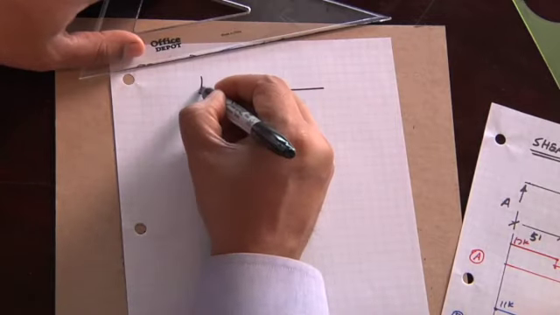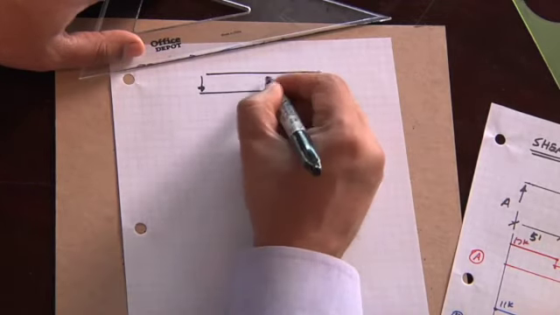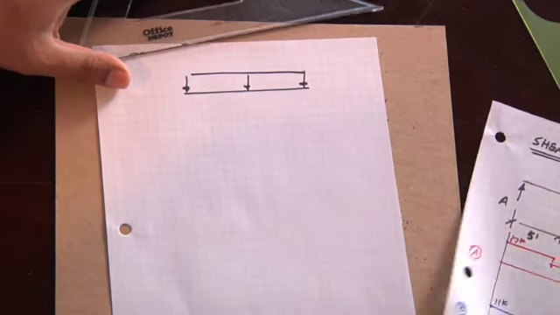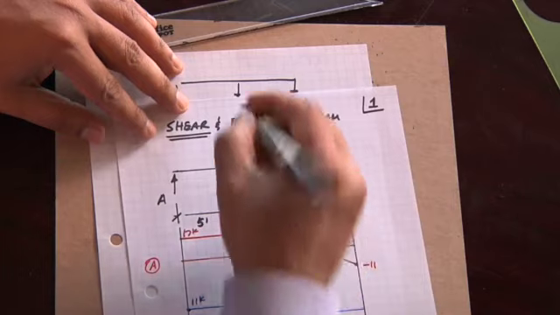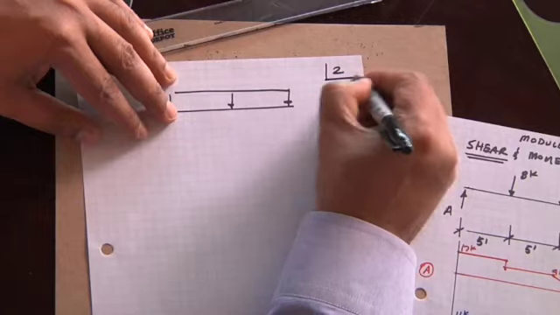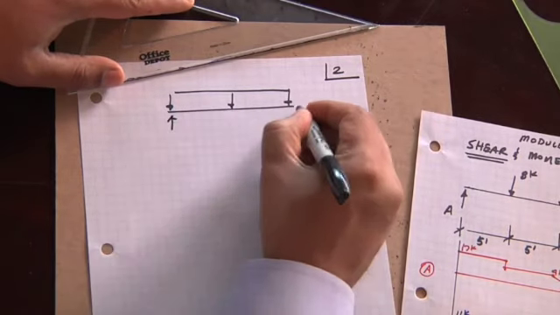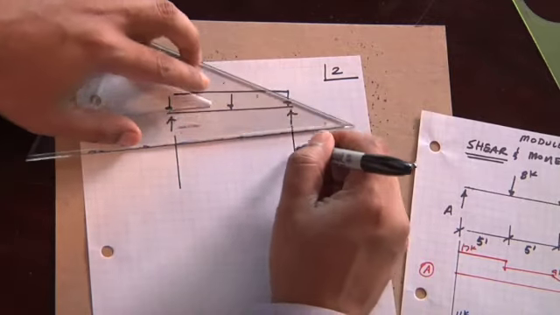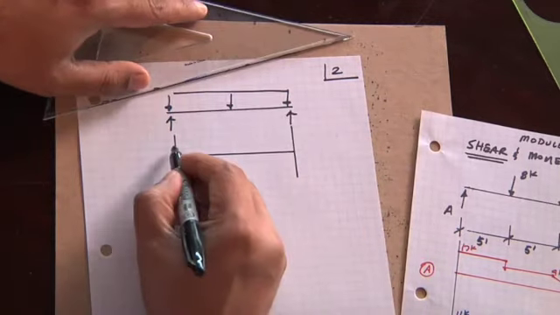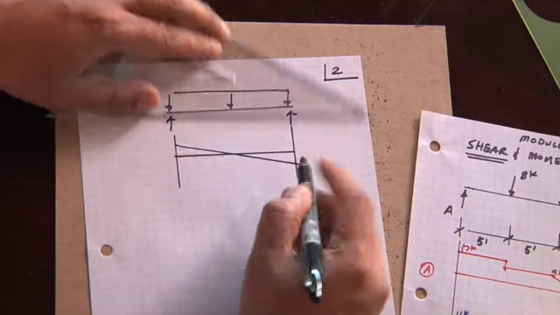Remember that when you have a uniform load on a simply supported beam, I'm going to number my sheets here. Sheet number 1, module number 9. Sheet number 2. We've solved this problem in our previous class, and the shear diagram looks like this.